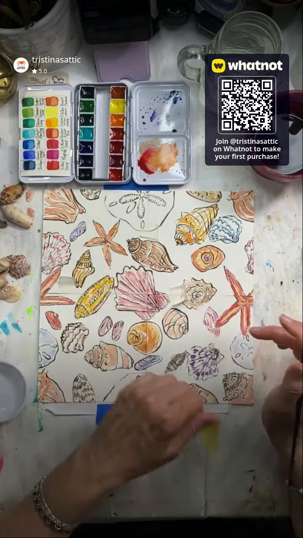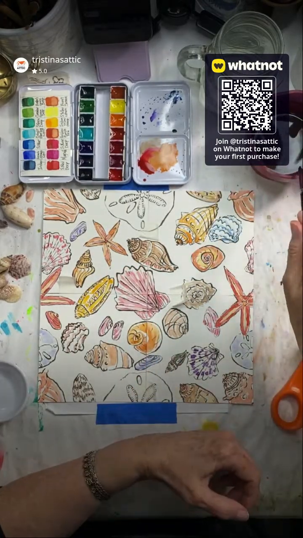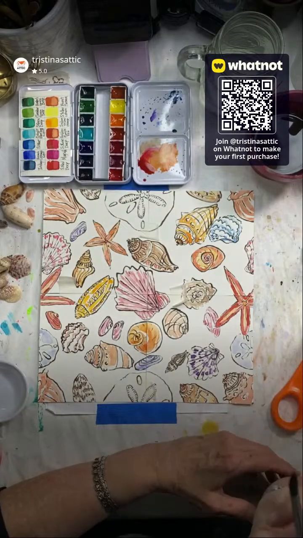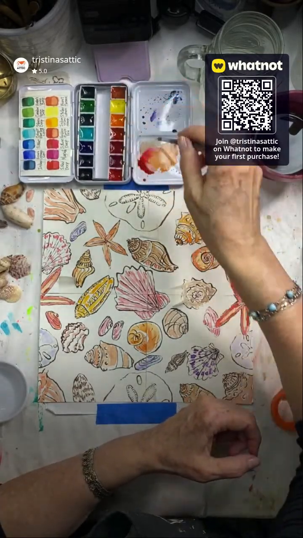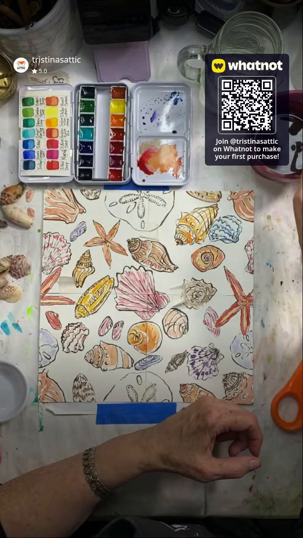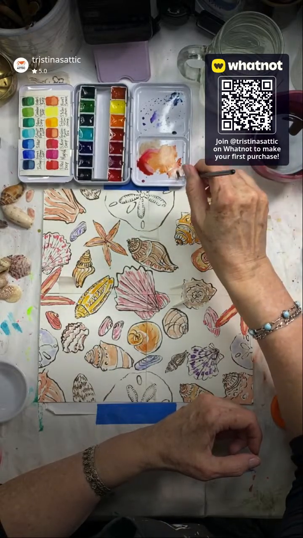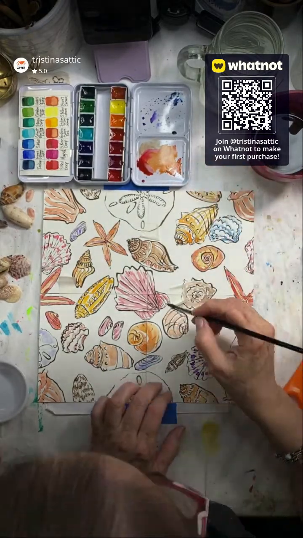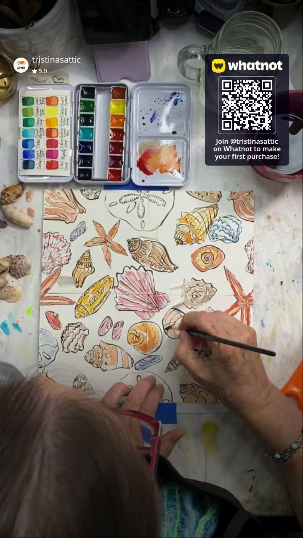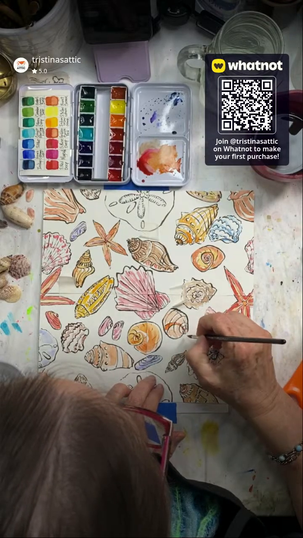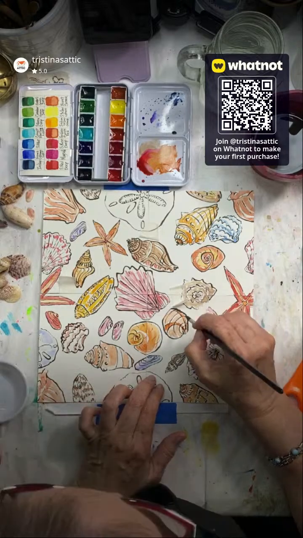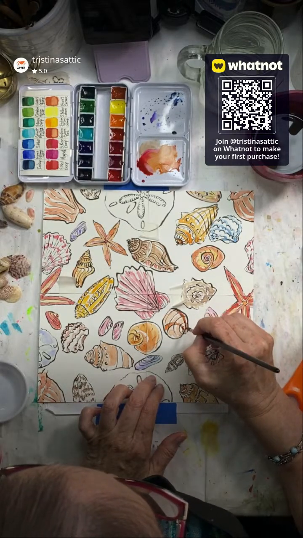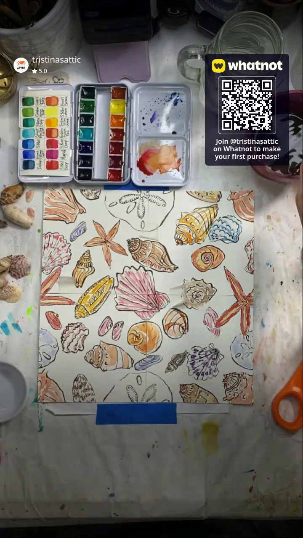What color am I going to darken it with? Probably just this burnt sienna right here. I think that'll be good. Just the burnt sienna by itself. Whoosh, right? So then what I'm doing is showing the difference there. Cool.